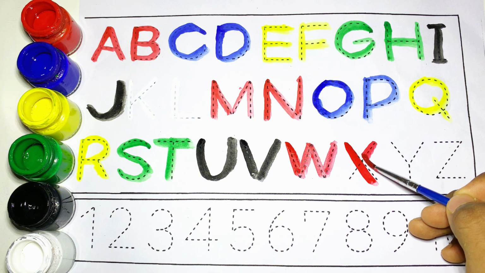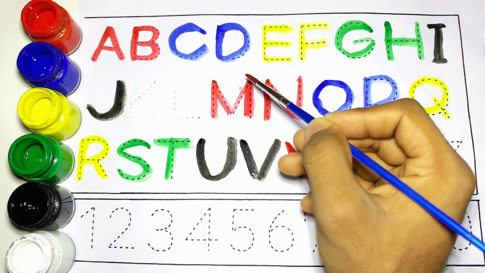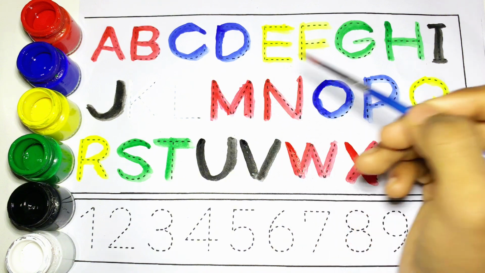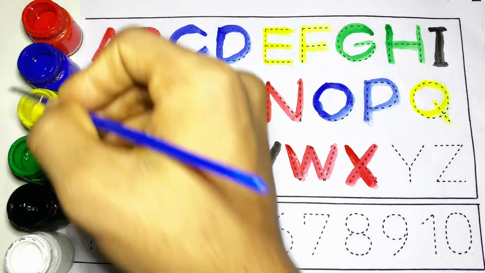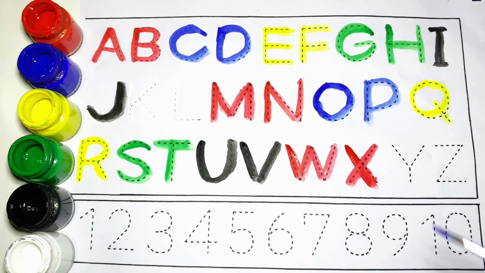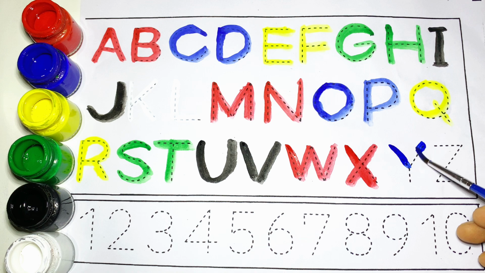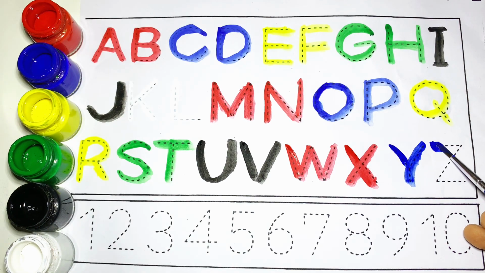The alphabets of X. Kids, now draw Y. Y for yak. The alphabets of Y. And use blue color. Kids, again use blue color and draw Z. Z for zebra, Z for zoo. The alphabets of Z.